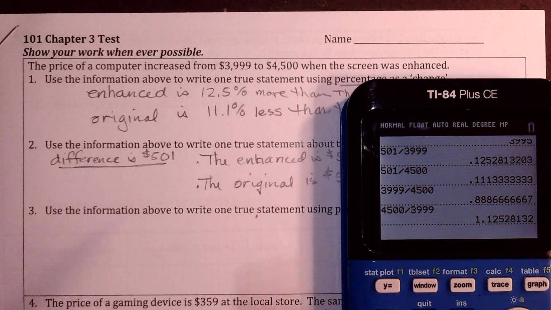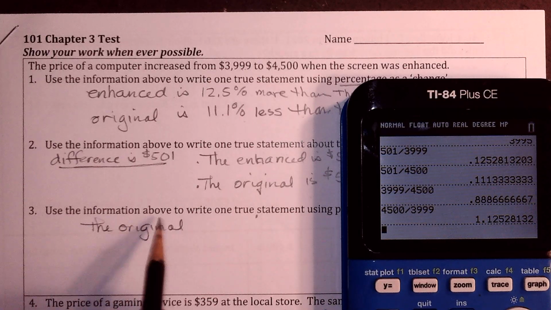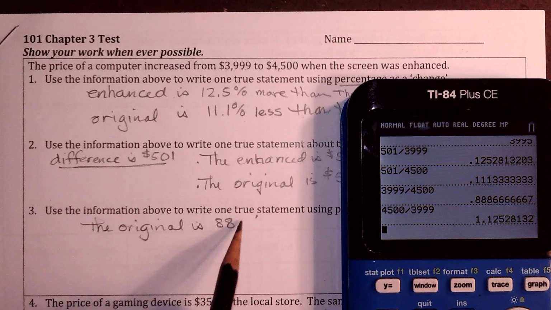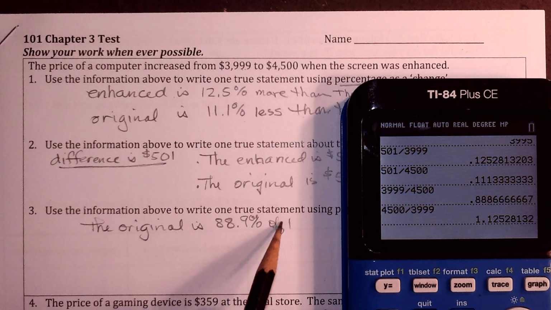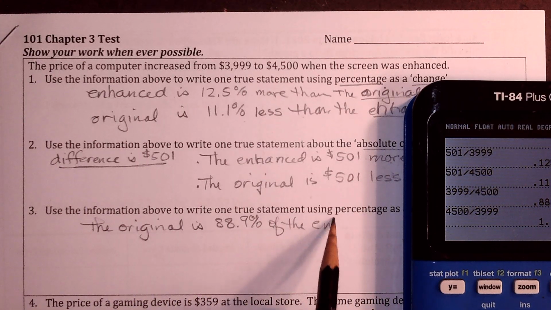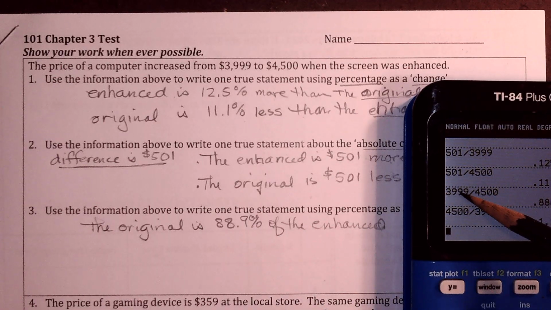So for the first one here, I have the original is 88.9%, rounding it off, of the enhanced. Because we're comparing the original to the enhanced.